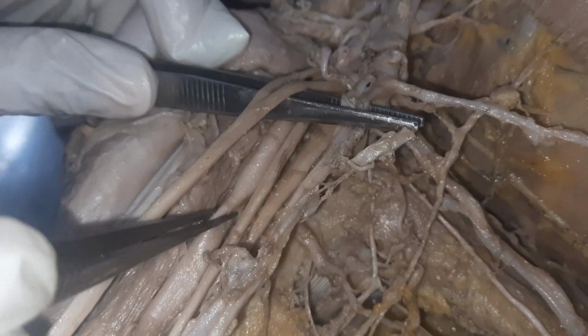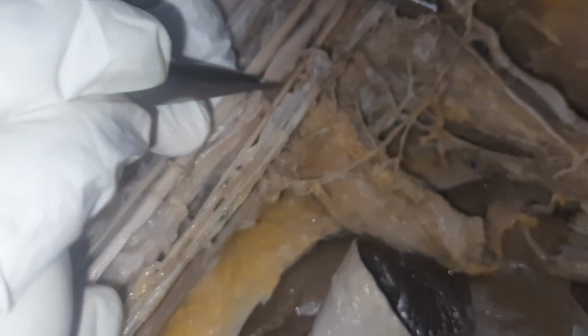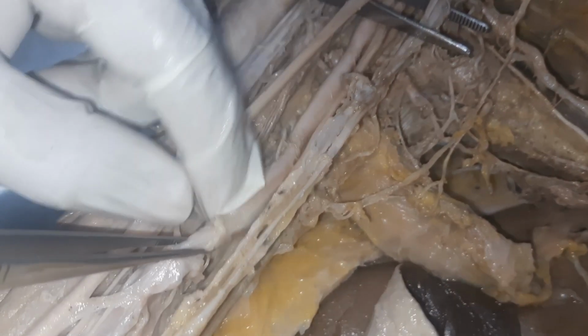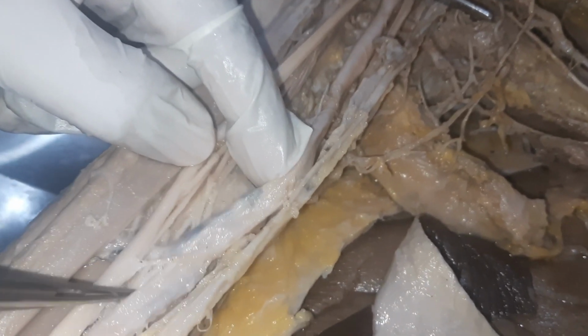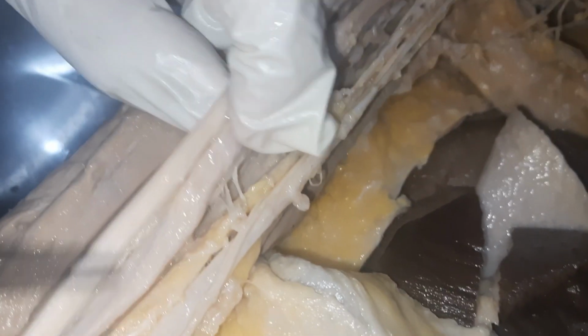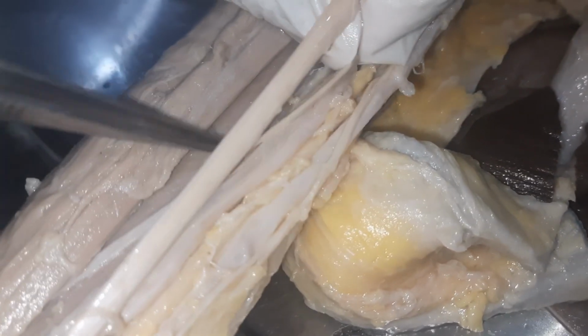So axillary artery beyond the teres major, so almost this area, it is called as brachial artery. Now this is brachial artery here, and the brachial artery can be seen here. It is accompanying the median nerve. So that is brachial artery.